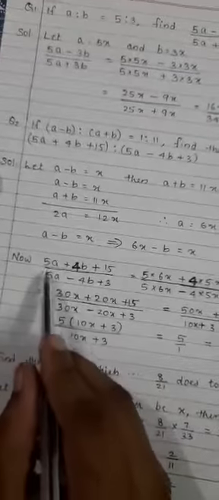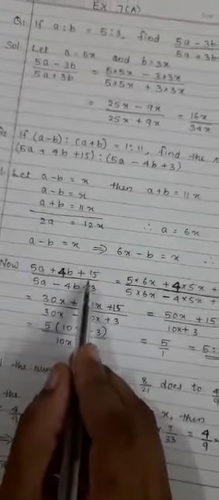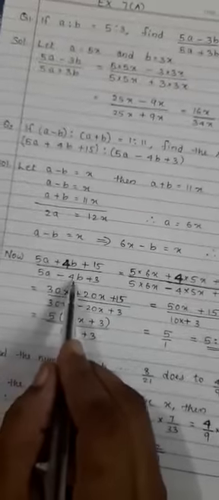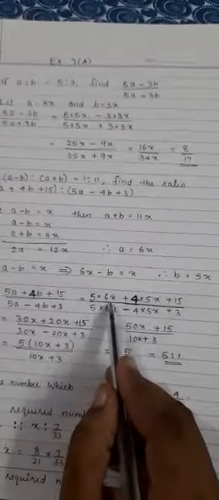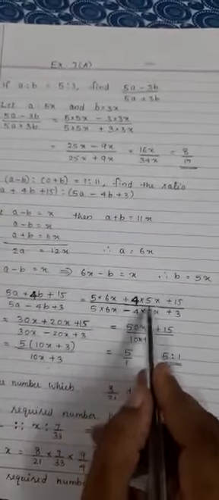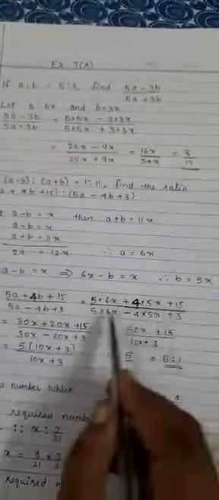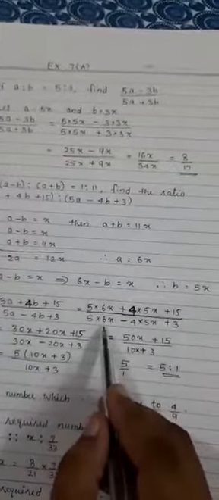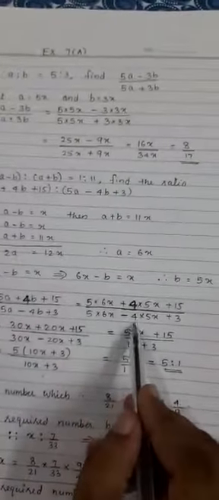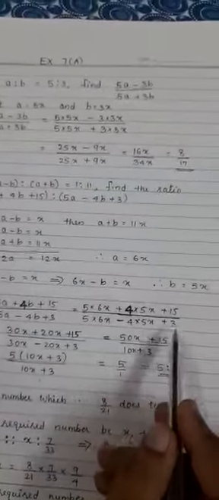Now, 5A plus 4B plus 15 upon 5A minus 4B plus 3 is equal to 5 into 6x plus 4 into 5x plus 15 upon 5 into 6x minus 4 into 5x plus 3.